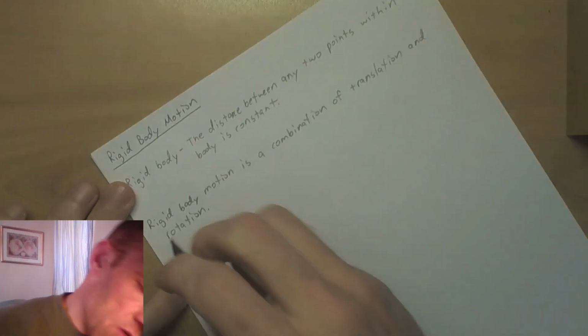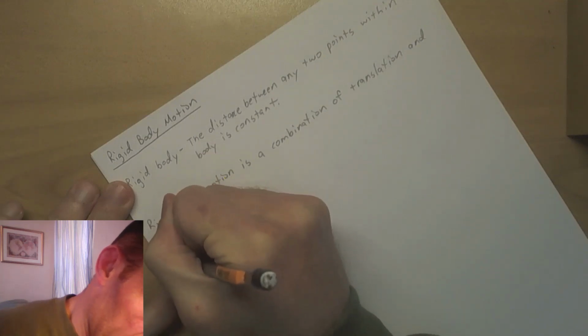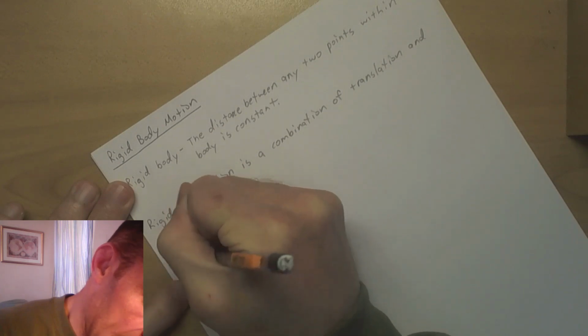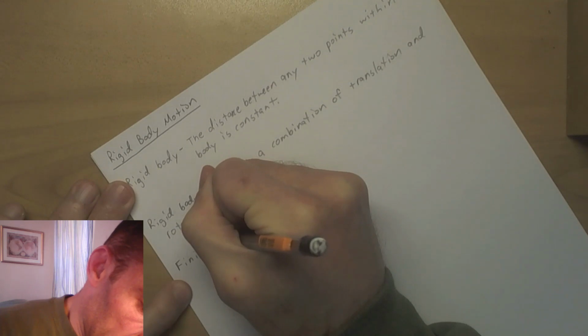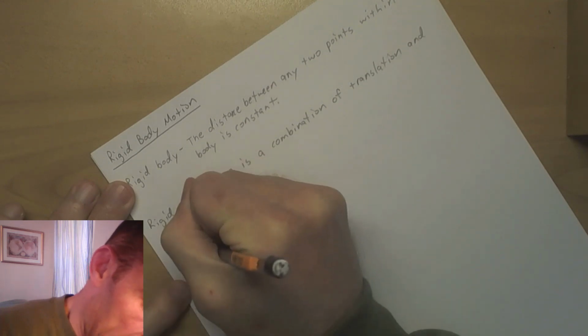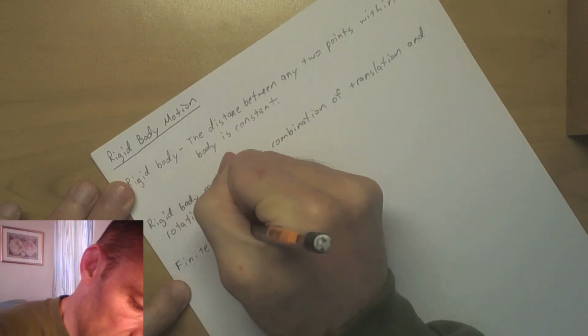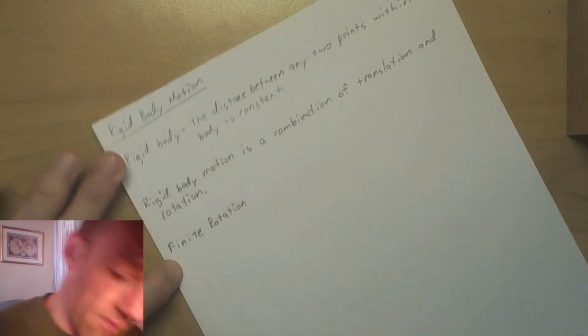There's an important point about rotations that we need to first establish, and that involves this idea of how do we combine different rotations and things like that. So let's first talk about finite rotation.